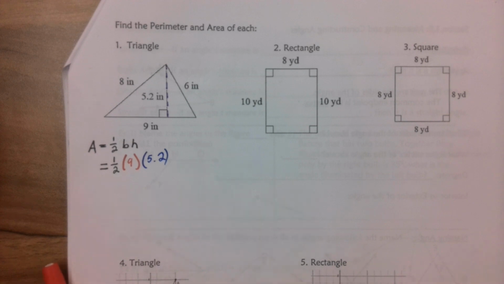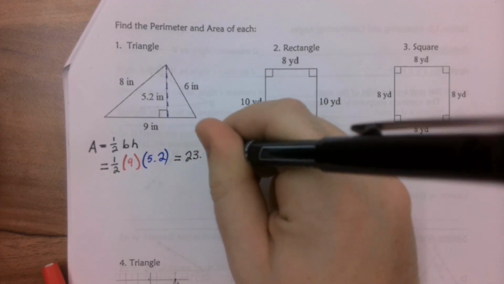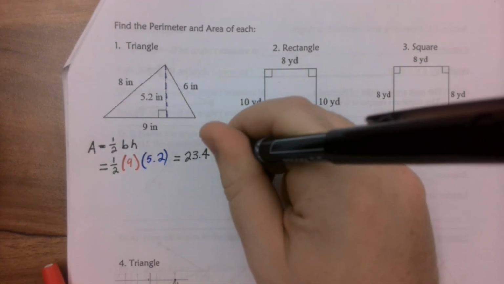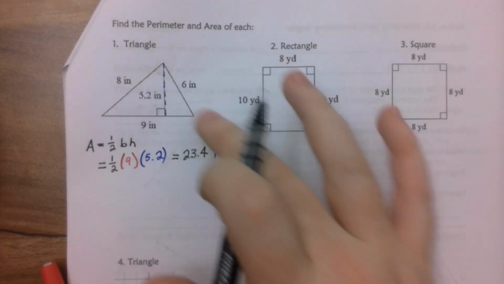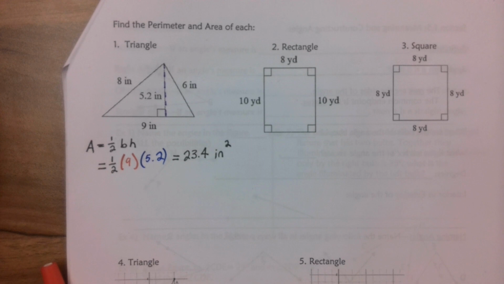Hopefully we see that the area of this particular triangle is going to equal 23.4. Now, when we're talking about the area of a shape, we have a very special type of unit that we use. We're no longer talking about one-dimensional measurements like how long something is. We're talking about an interior space. It's not enough to say that it's 23.4 inches. We're in the second dimension. To show that we're in 2 dimensions, because this is an area, we put a squared above our unit. 23.4 squared inches.